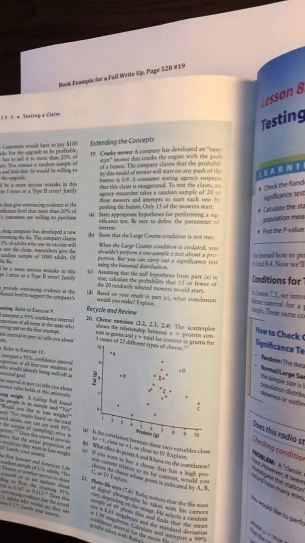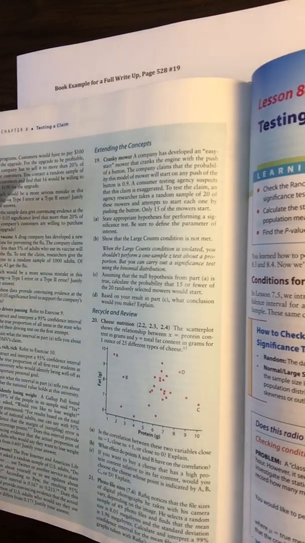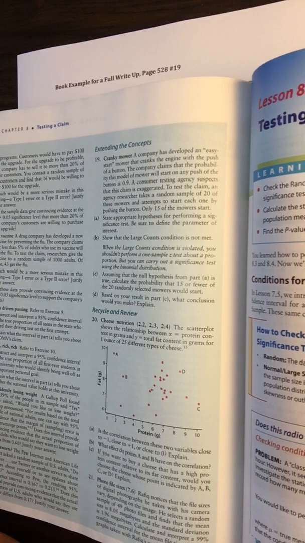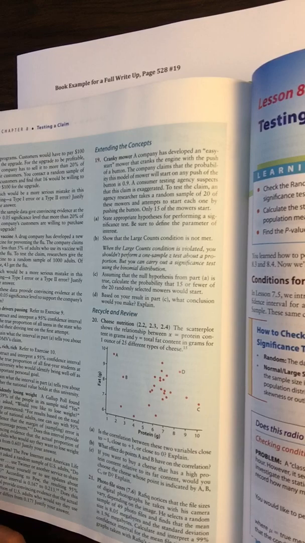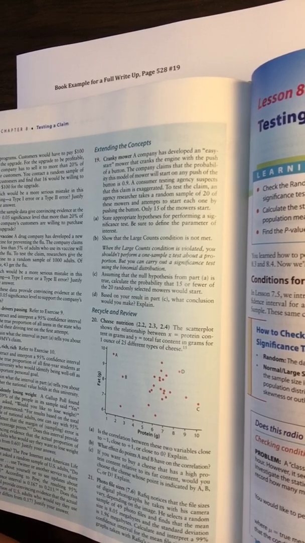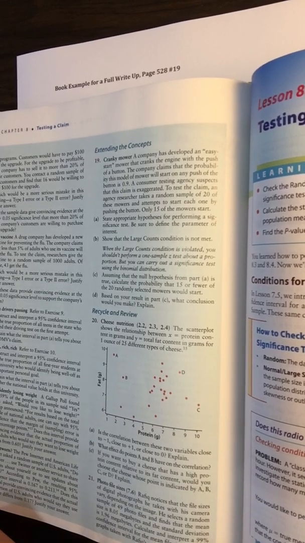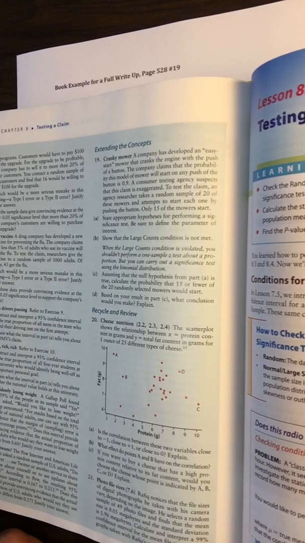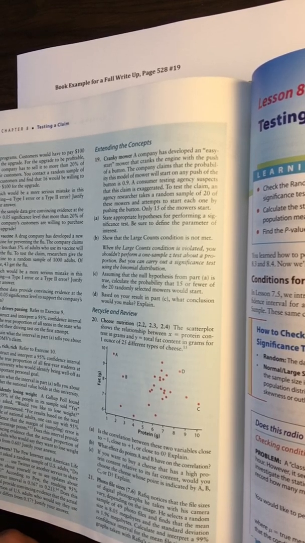Our one problem we're going to do together is number 19. The Cranky Mower. A company has developed an easy start mower that cranks the engine with the push of a button. Love that on the snowblower. The company claims that the probability this model of mower will start on any push of the button is 0.9, so apparently it works 90% of the time with one push. A consumer testing agency suspects that this claim is exaggerated, but they're lying basically. To test this claim, an agency researcher takes a random sample of 20 of these mowers and attempts to start each one by pushing the button. Only 15 out of that 20 start.